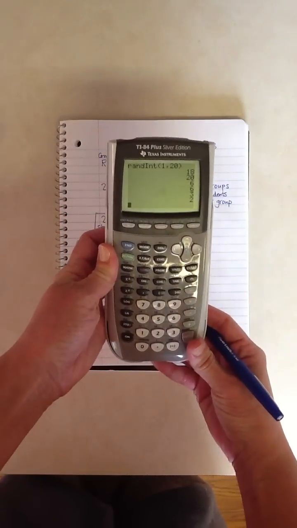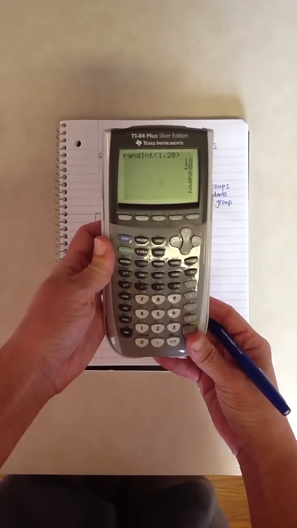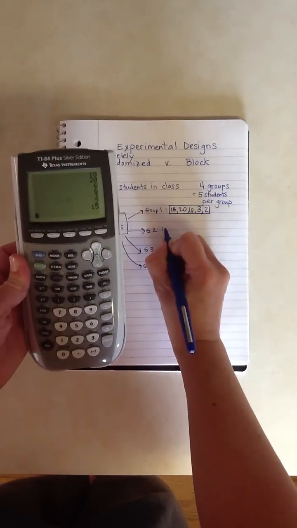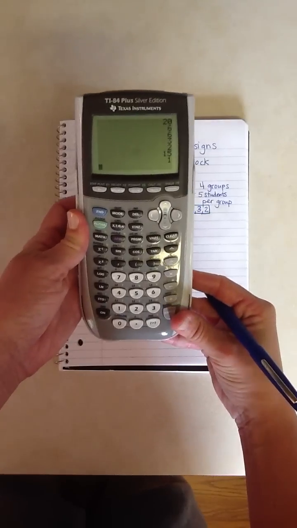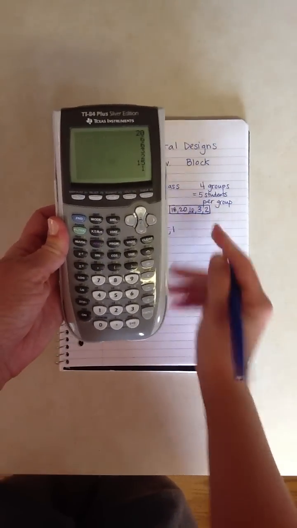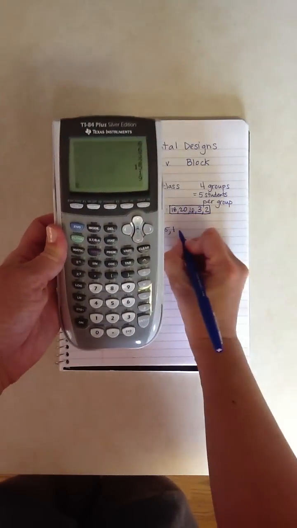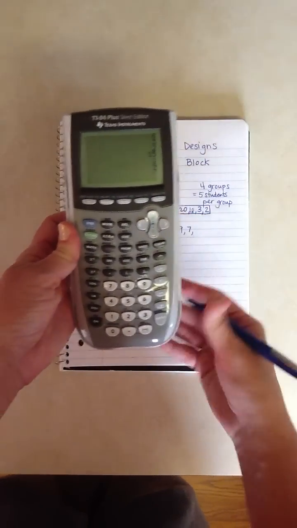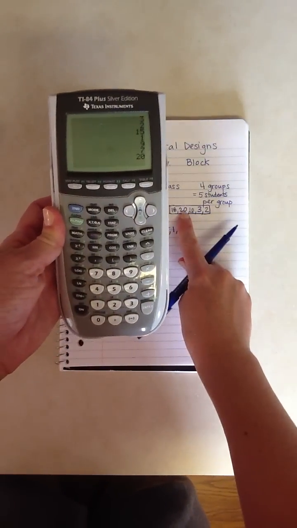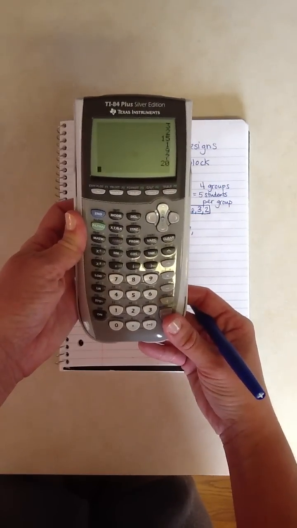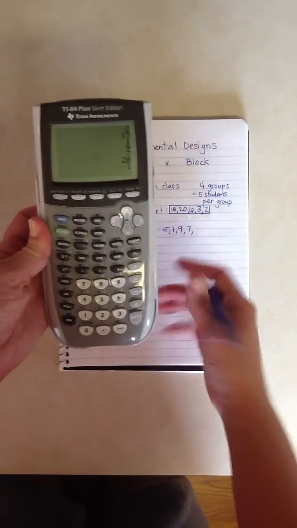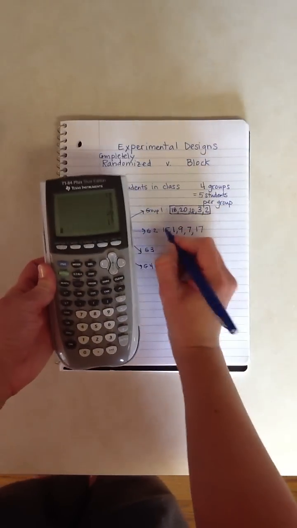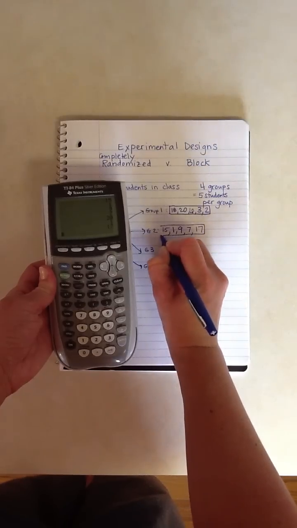Now I'm going to keep going because I haven't assigned every student in my class yet. So for my second group, I would use person 15, person 1, person 9, person 7, person 20 was already used, so I'm going to skip that number and pick again. 1 was already used, 17. So these 5 students would be my group 2.